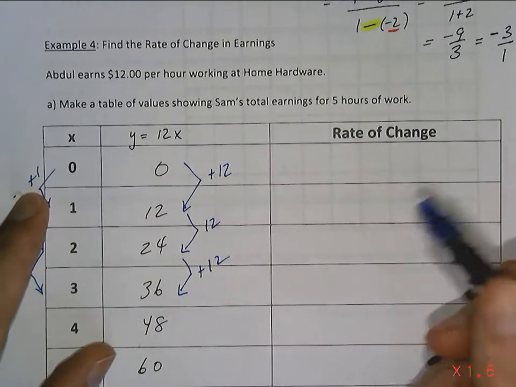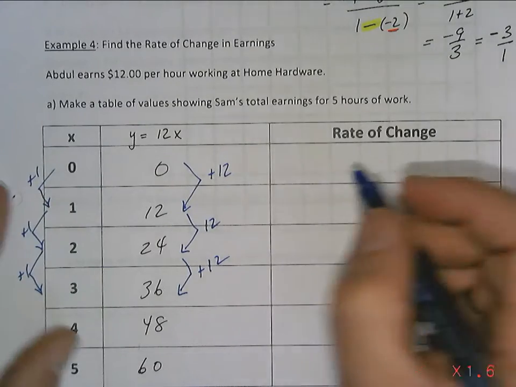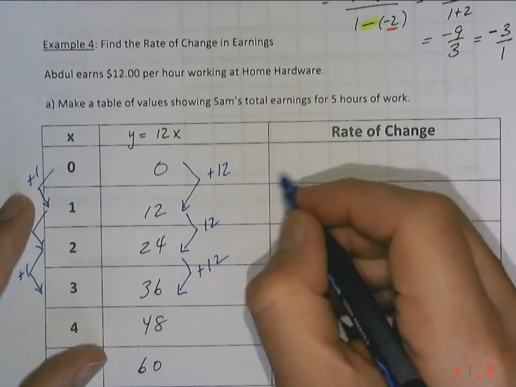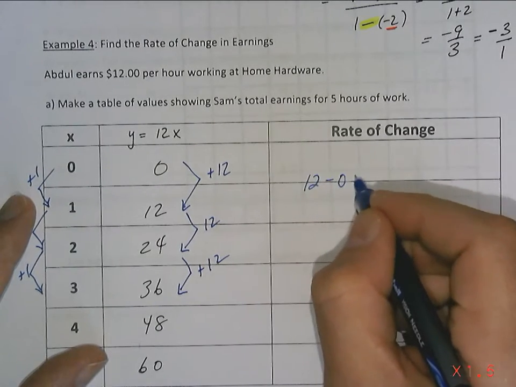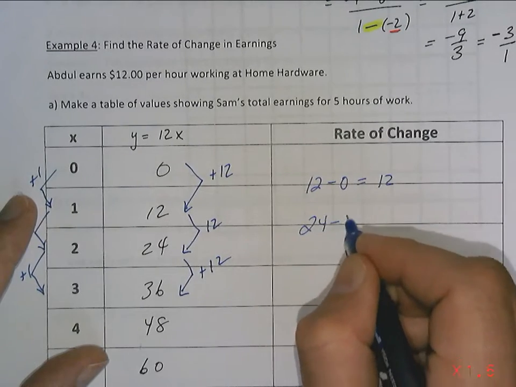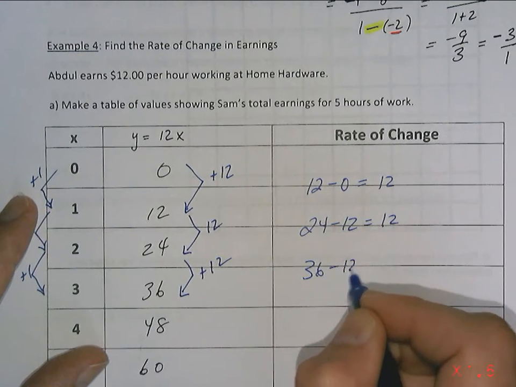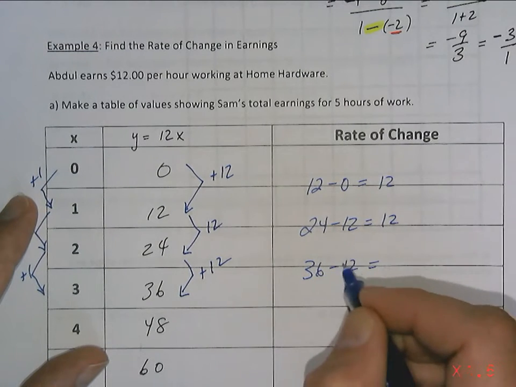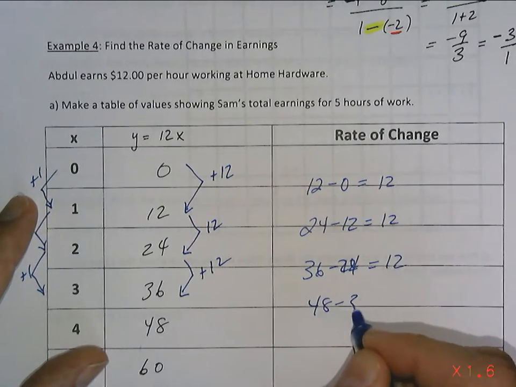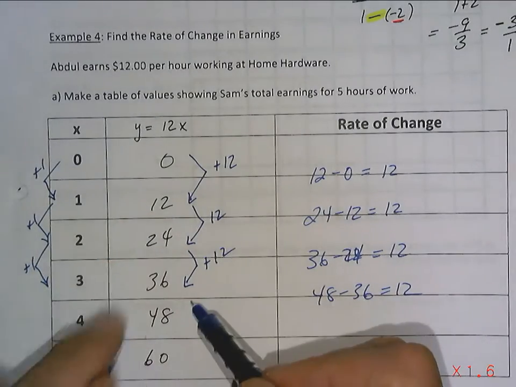So the rate of change is really going to be, and I think I know what they want you to do here. They want way too much work here. They want us to do 12 subtract 0 equals 12. And here they want you to do 24 subtract 12 is 12. And here they'd like you to do 36 subtract 24 is 12. 48 subtract 36 is 12. And I don't think we really needed to do that to see that it was going up by 12.